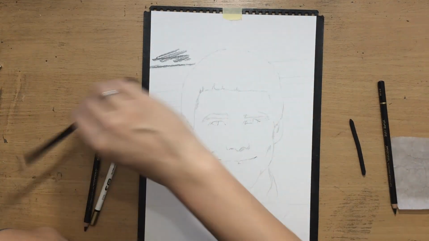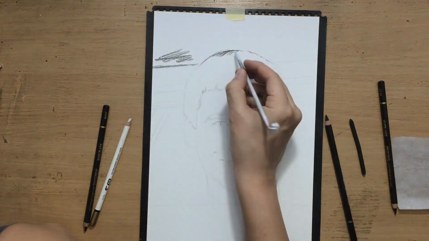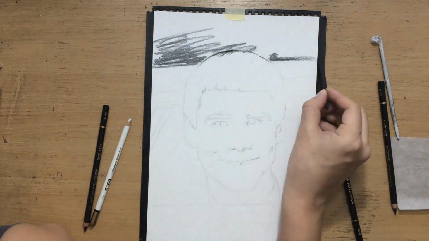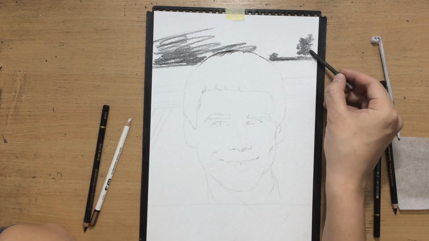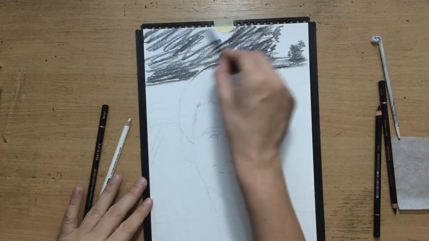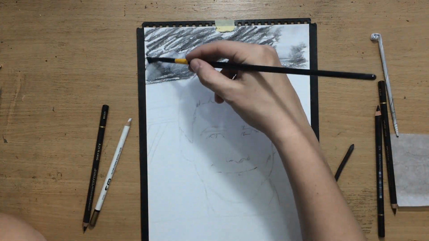I'm going to start with the background here at the top. First, I simply went over the top edge of his head with a charcoal pencil because I wanted that a bit darker and I didn't want it to be moved or covered once I start shading the background.